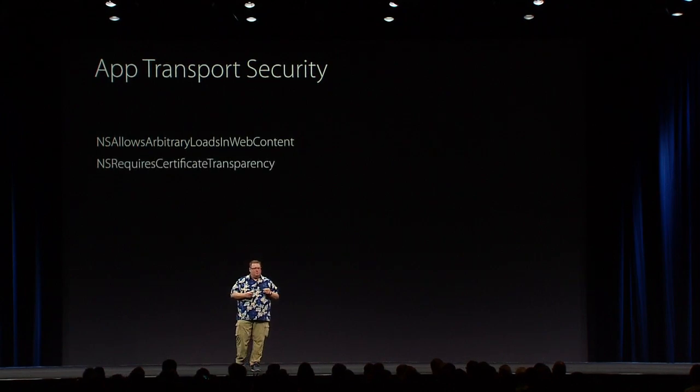The other value we have is NSRequiresCertificateTransparency. Now this requires that certs that your app receives must support the certificate transparency feature. Certificate transparency is a feature of signed certs. This allows you to use a provided certificate with greater assurance that the certificate is legitimate and that you can trust the endpoint that gave you that certificate.